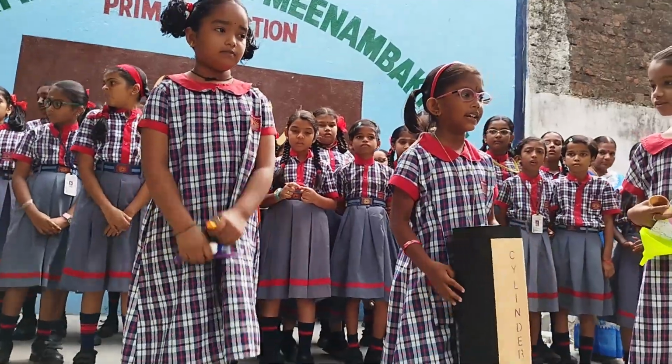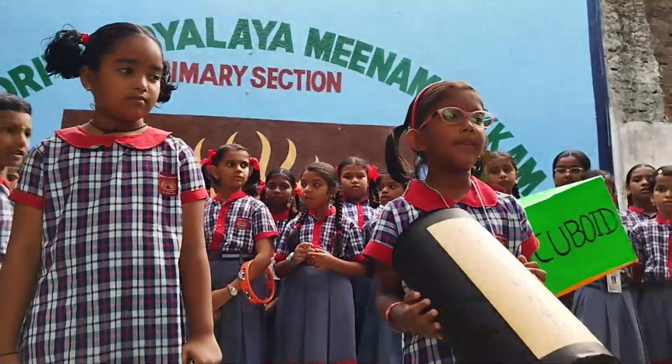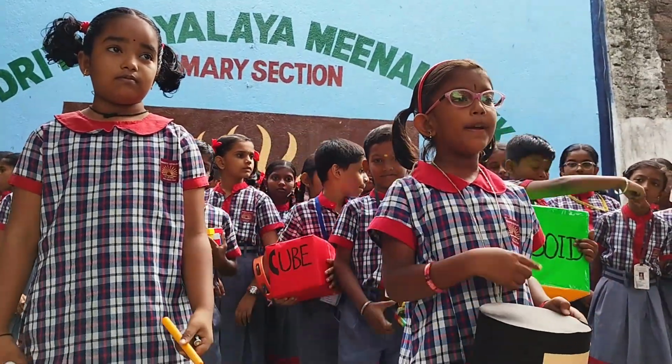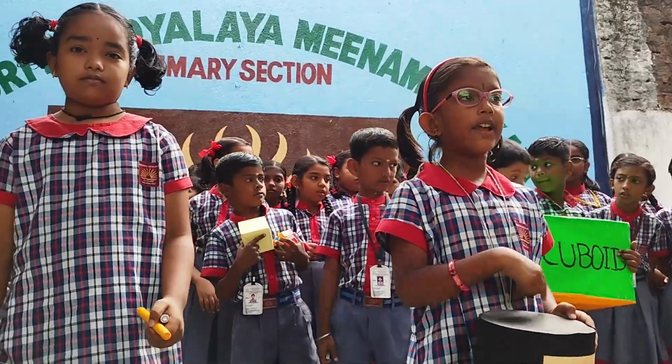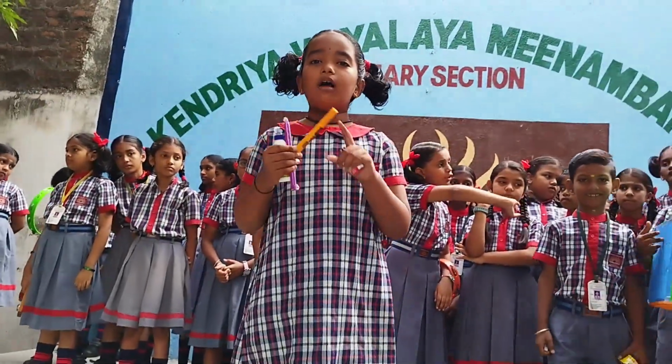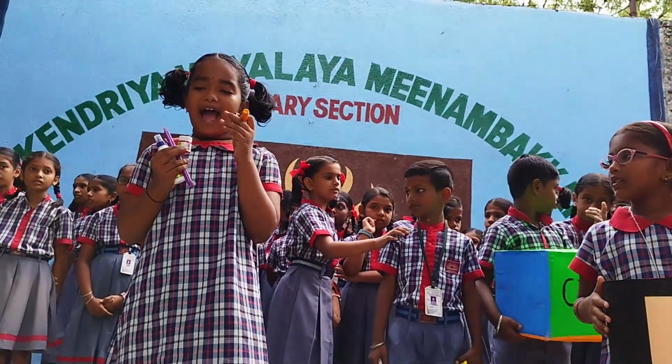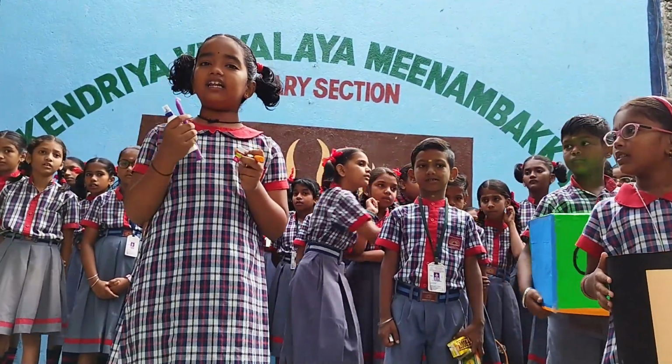I am a cylinder. Cylinder is a three-dimensional shape. It has 2 flat circular bases and 1 curved surface. Examples: marker, paint bottle, battery, candle, glue.